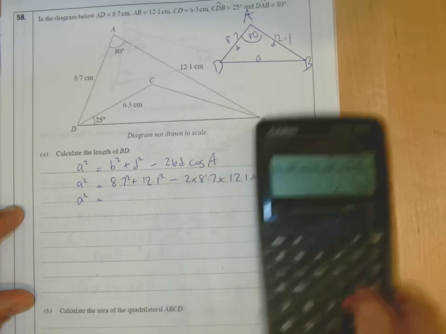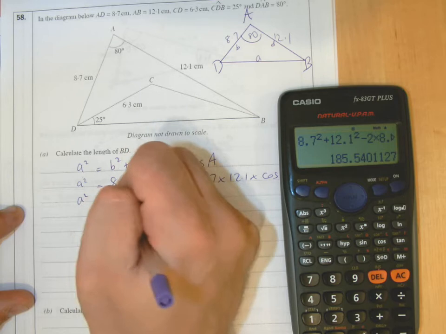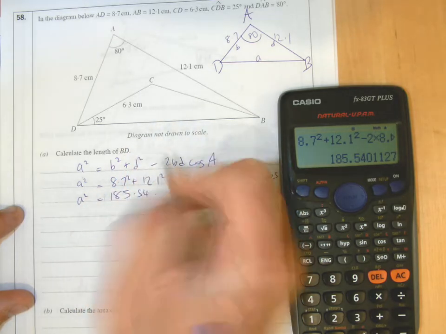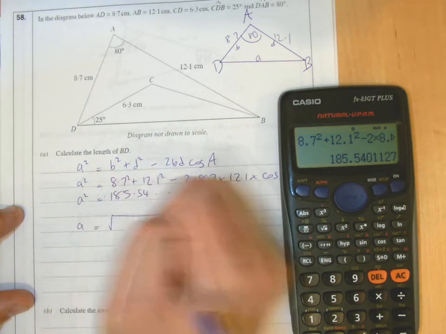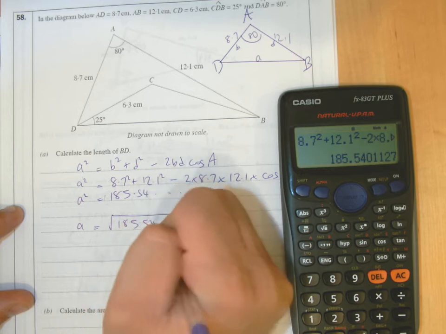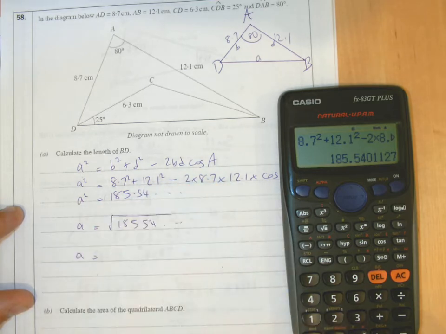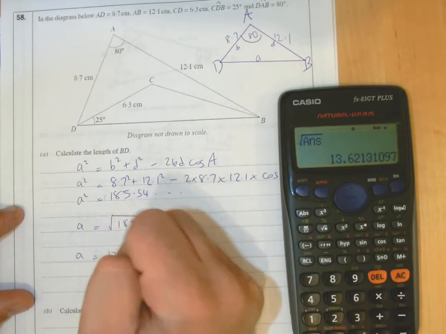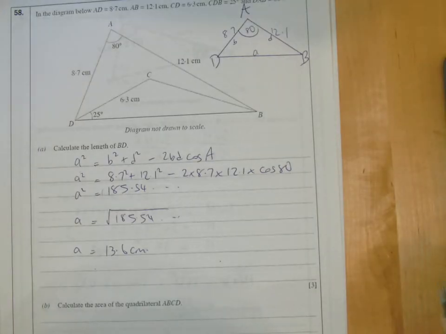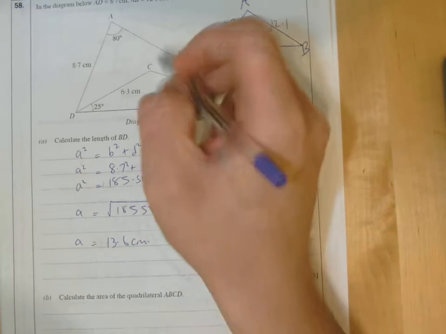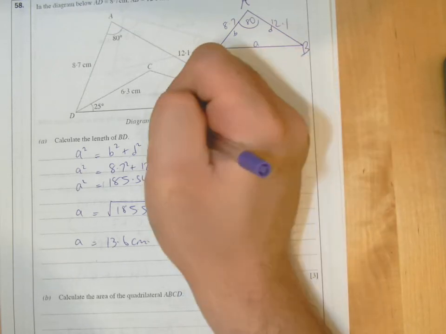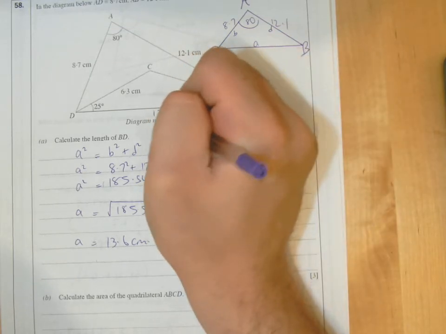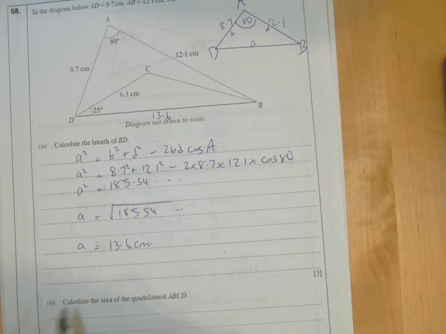This comes out to be 185 point something. To get a then, of course, you just need to take the square root of that answer. 13.6 centimeters, if I've done it right. Okay, so we now know, if we go back to the bigger picture here, we've got that. So part A is answered.